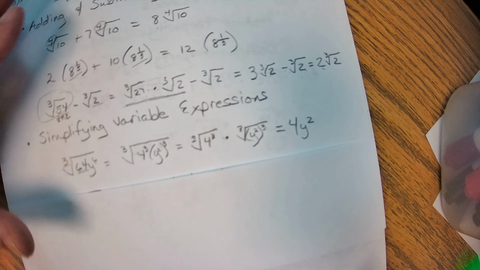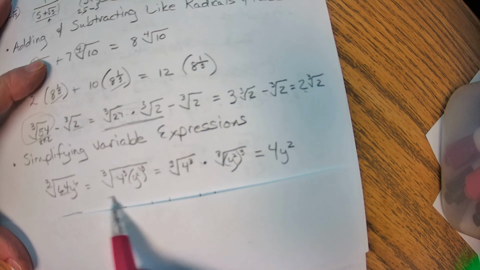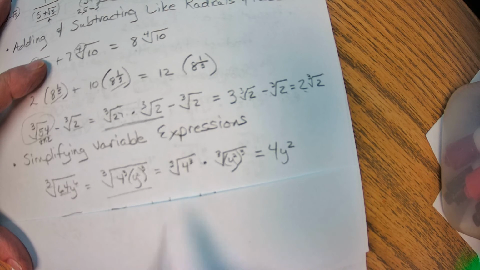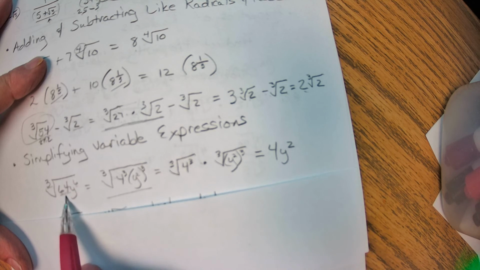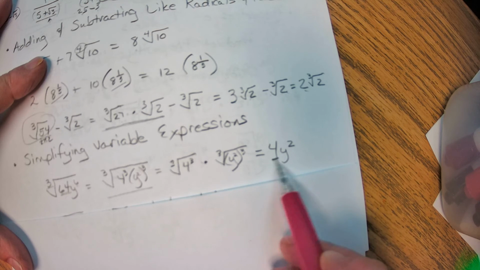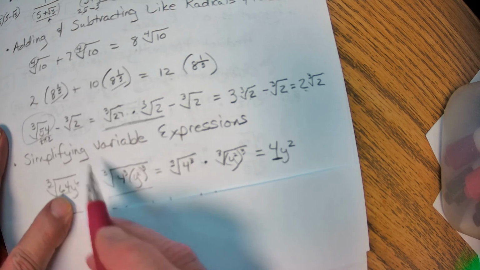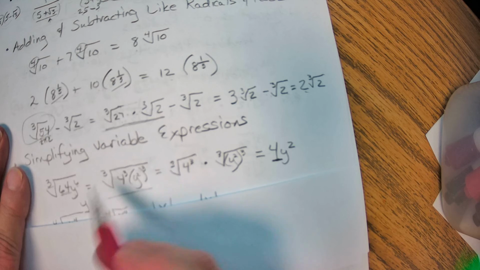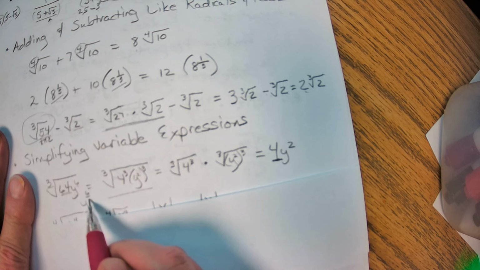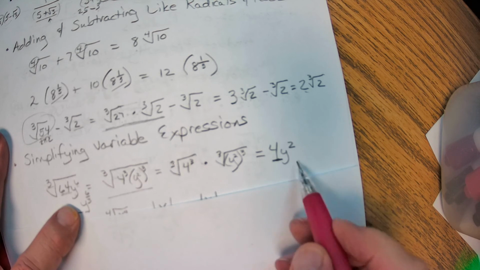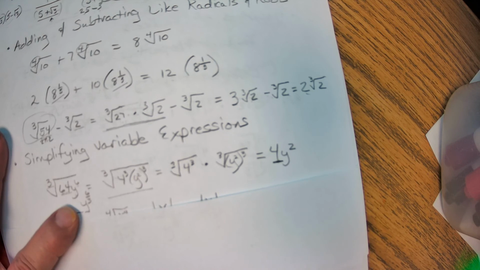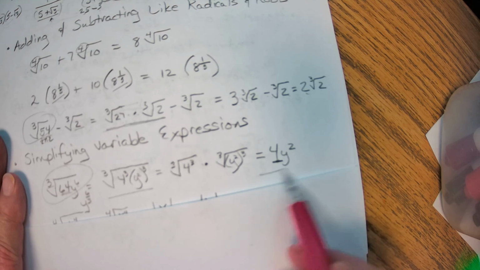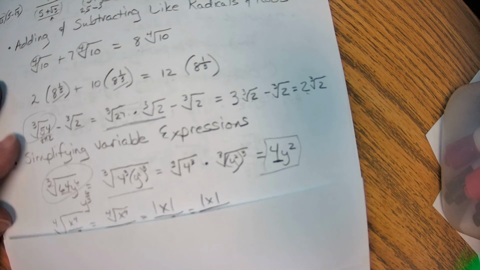All right. This is really how the book suggests it, but I think it might even be easier just to do it this way. I know that the cubed root of 64 is 4, and I know that this written in rational form would be y to the 6 over 3, which is really y squared. So this whole thing simplifies to this right here.